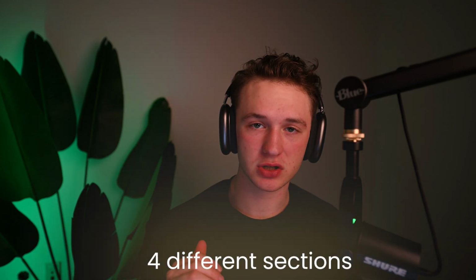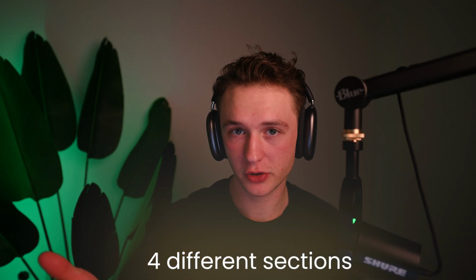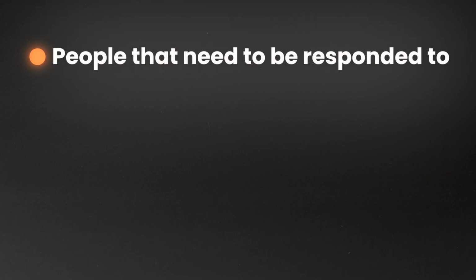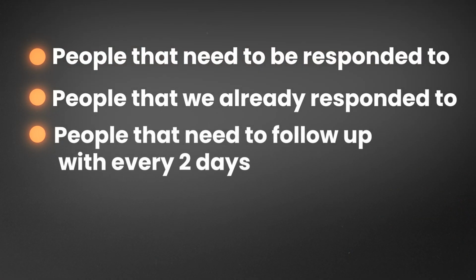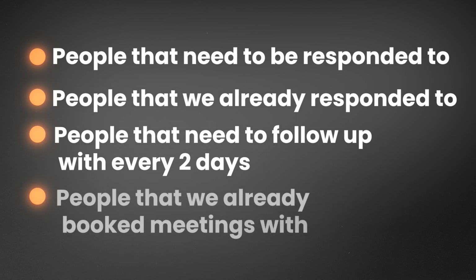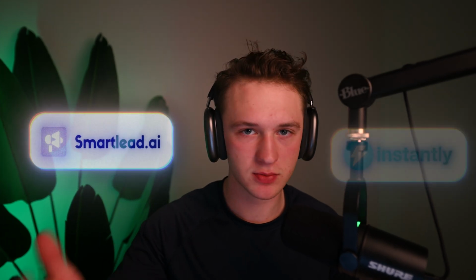The way that we have it set up is that we have 4 different sections for inbox management or lead management. We have people that need to be responded to, people that we already responded to, people that we need to follow up with every 2 days, and then people that we already booked meetings with. Everything is extremely organized compared to doing inbox management within Smart Lead, Instantly, or stuff like that. Another big plus is that you can segment everything by clients. So it's very neat, very organized, and a great way of making sure that you have an eye over everything.